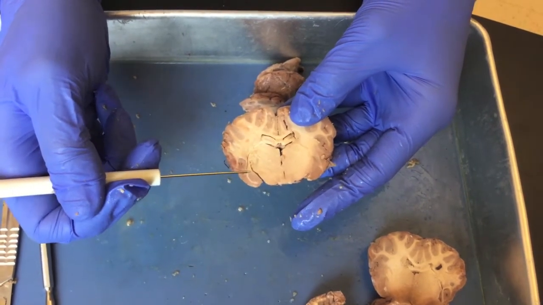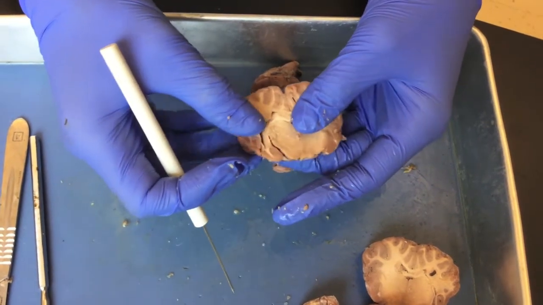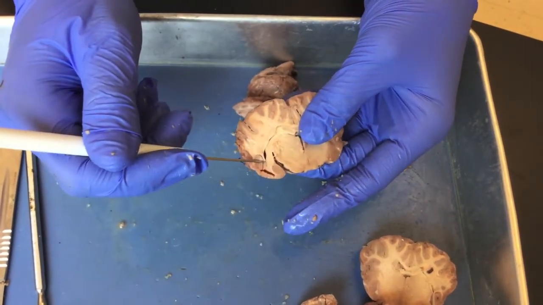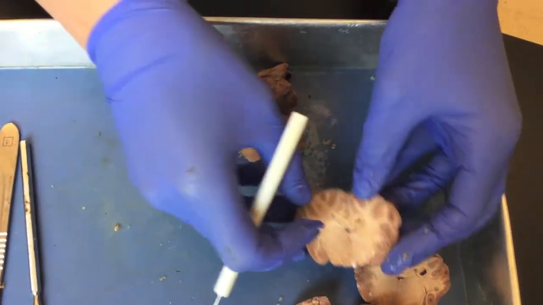If you wish to do a further dissection, trying to dissect out the hippocampus, you can do that on a separate sheep brain. It's a complicated structure that spans many sections.